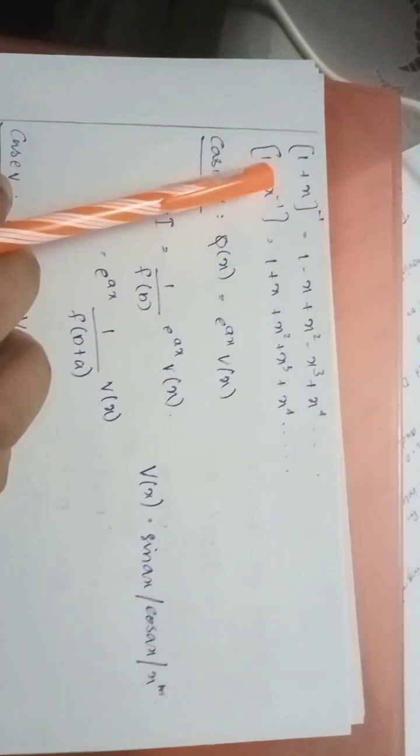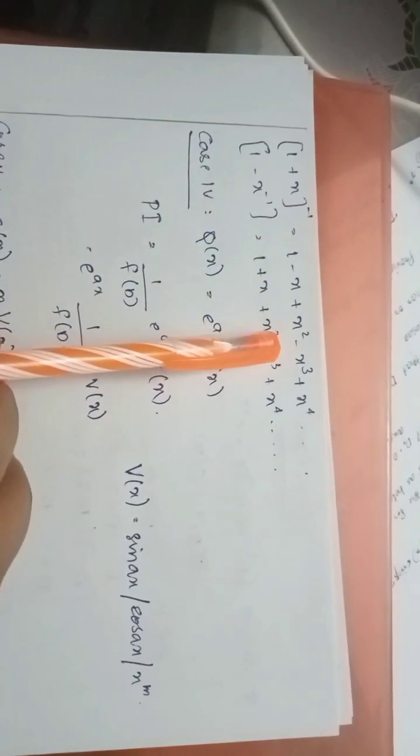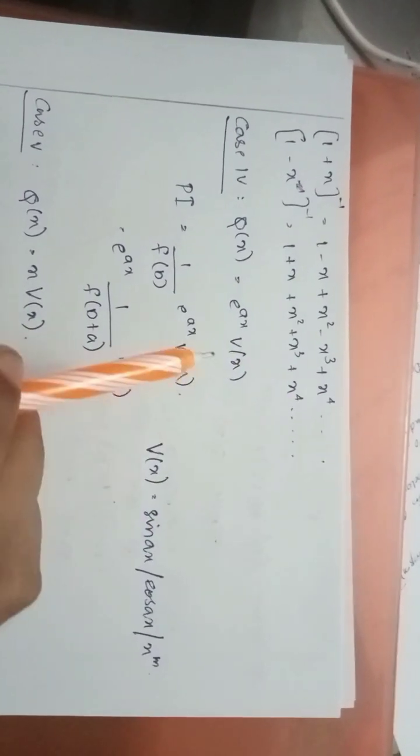The main two equations that you should remember are: 1 plus x, the whole inverse, is equal to 1 minus x plus x square minus x cube plus x raised to 4, etc. And 1 minus x, the whole inverse, not like this, the whole inverse, is 1 plus x plus x square plus x cube plus x raised to 4.